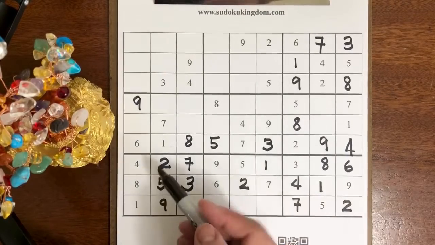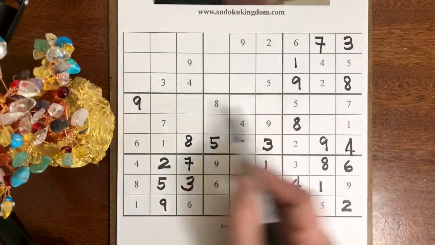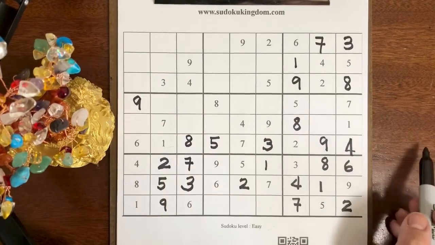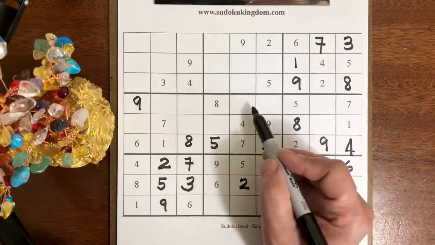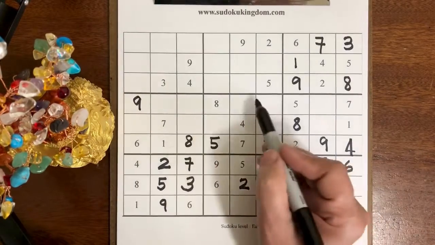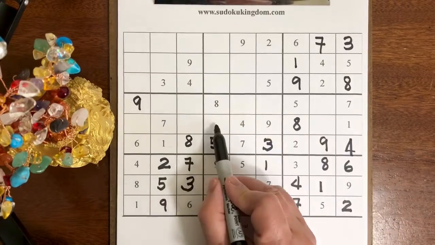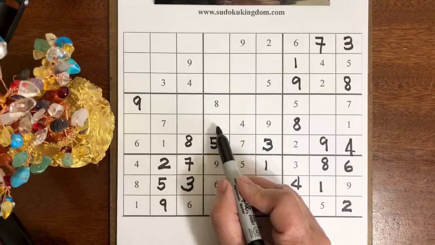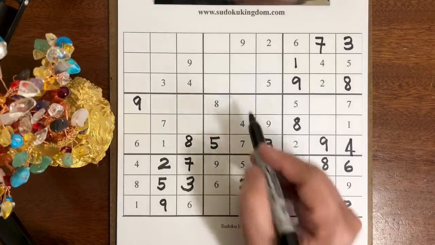So this one is 5 and 4, 1. Okay, so we just complete this large square here, and we could see that we could not put 1 here because of this one, and we could not put 1 here because of this one. So the only place for 1 is here.